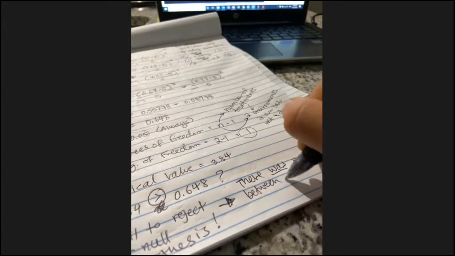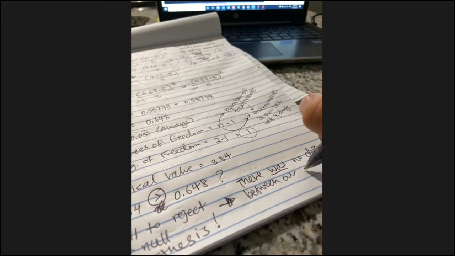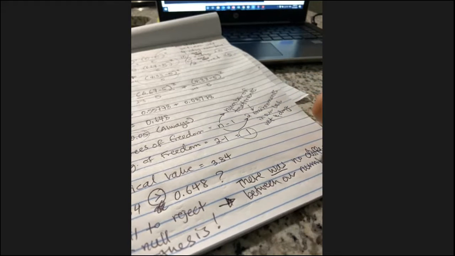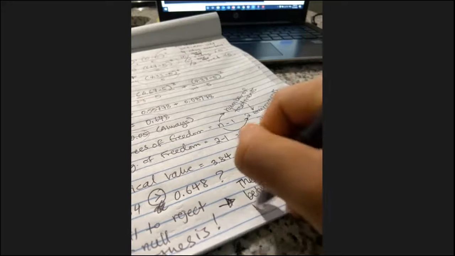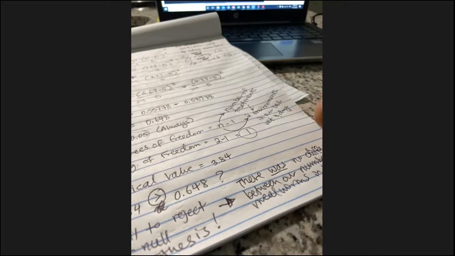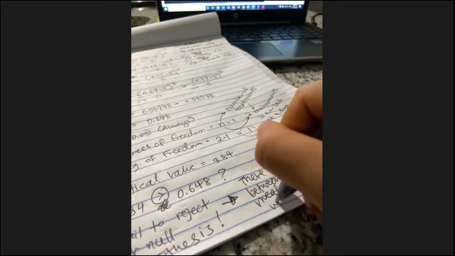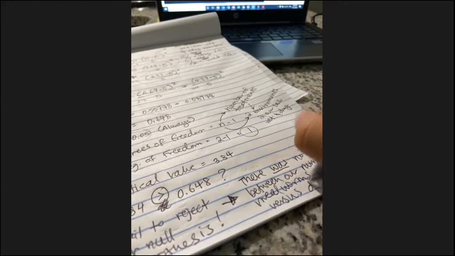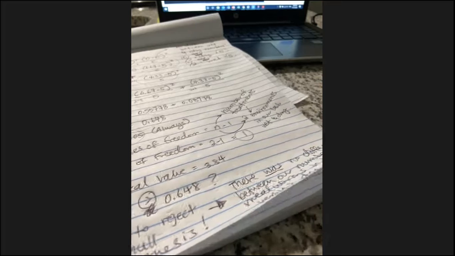between our numbers of mealworms in the wet versus dry chambers, right? It's not a support versus not support thing.